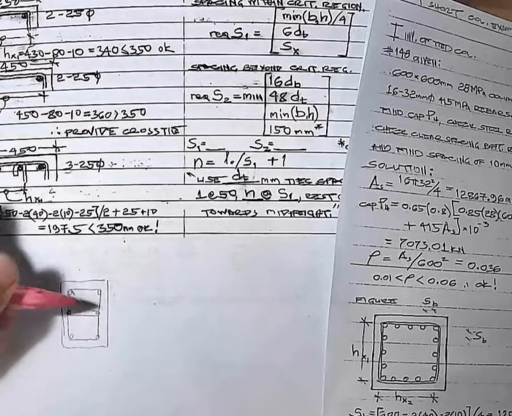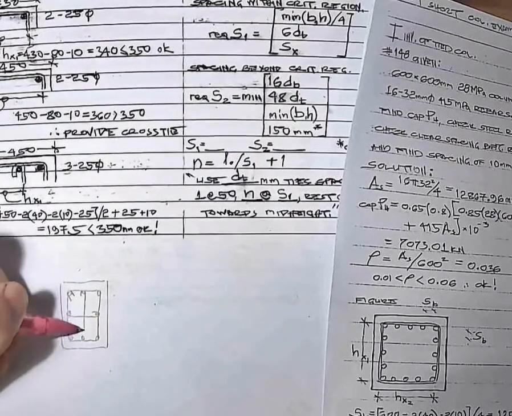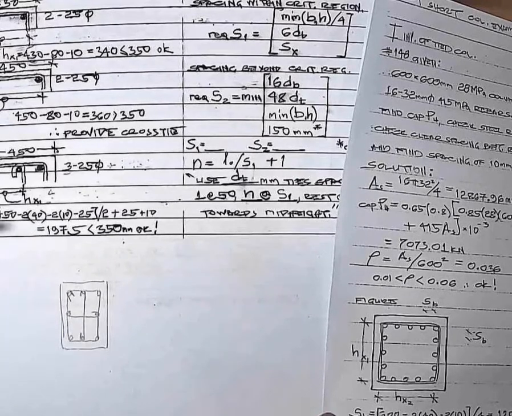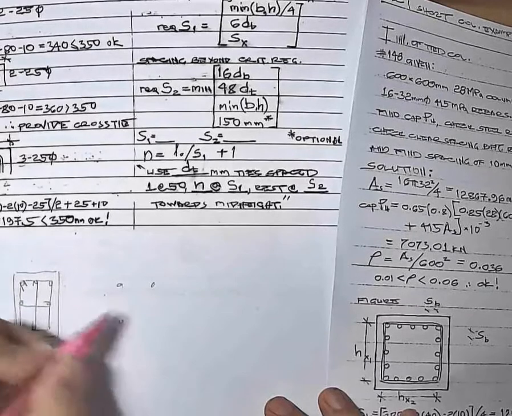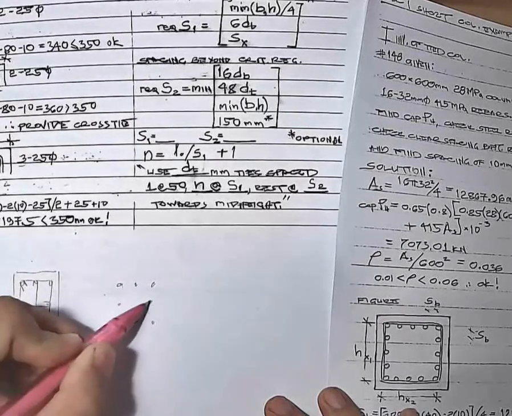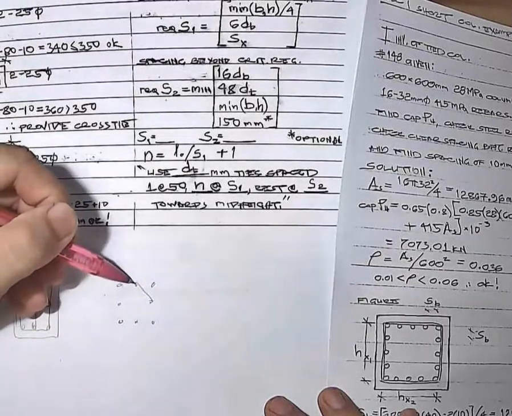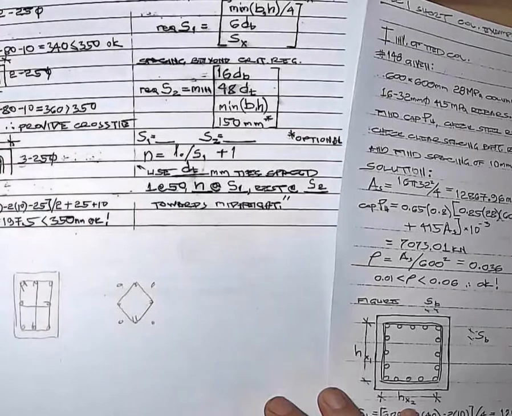Or pwede rin ganyan. Tawag dyan ay cross ties. Meron din namang ganito ang cross ties. So, diamond, tawag dyan ay cross ties pa rin.